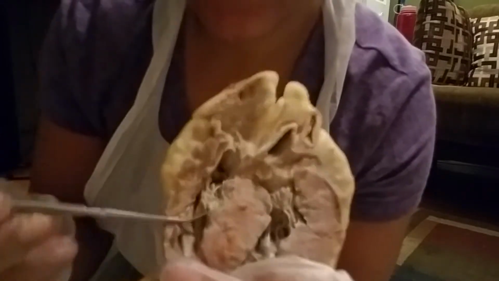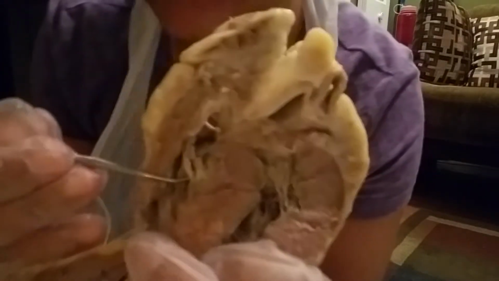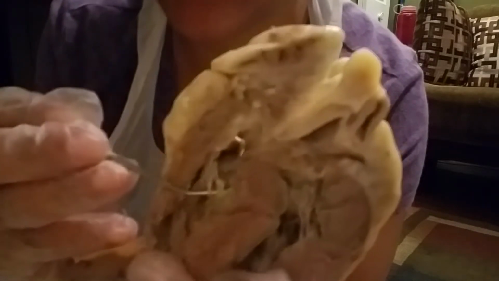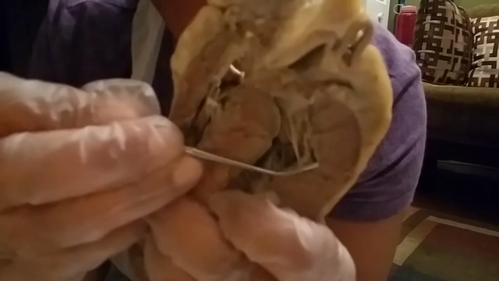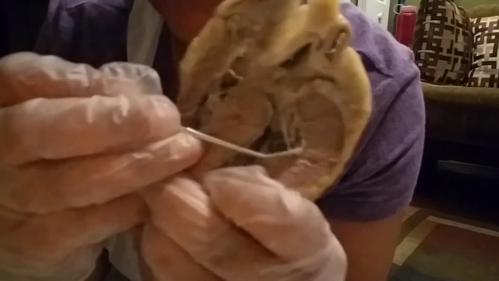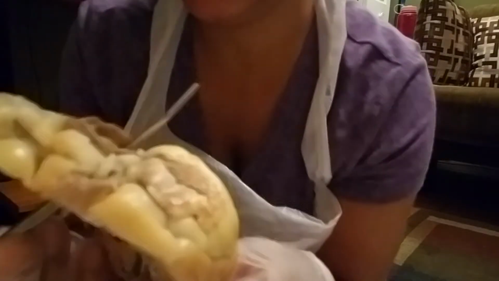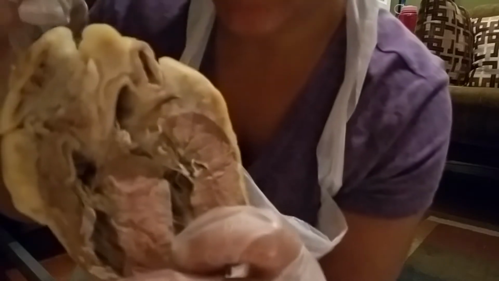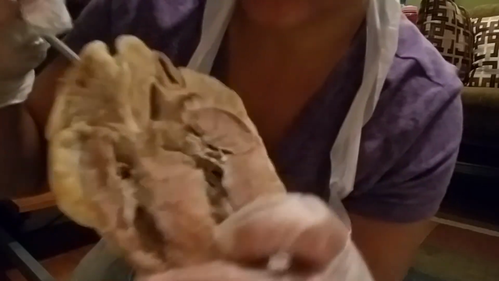At the bottom of the chordae tendineae strings are the papillary muscles that attach. Also on the left side too. It attaches right there. My probe enters into the aorta, and then from the aorta it goes into the aortic semilunar valve.